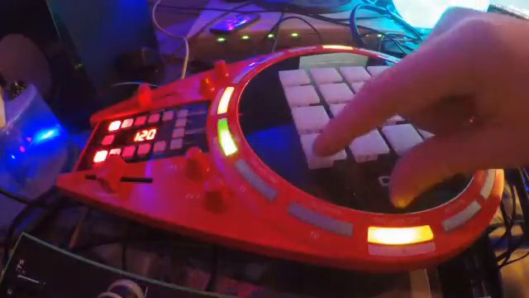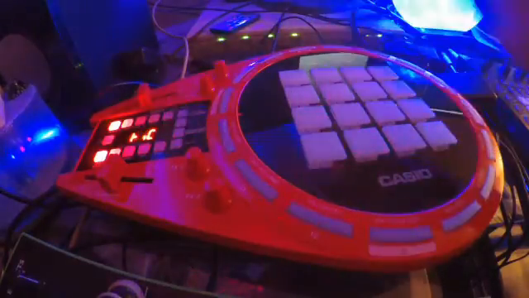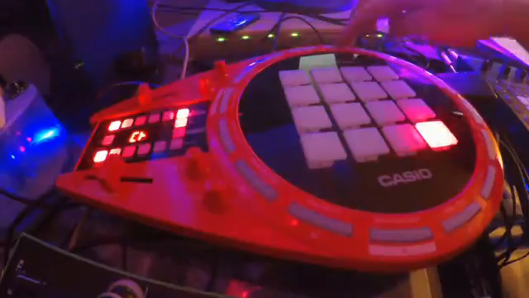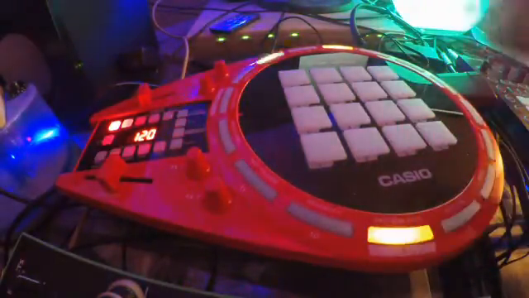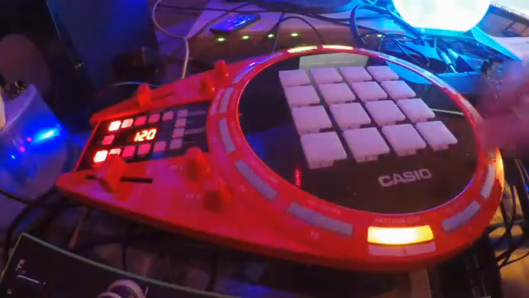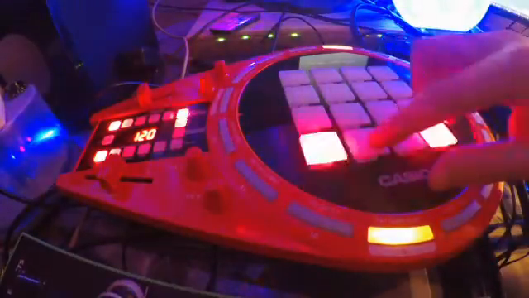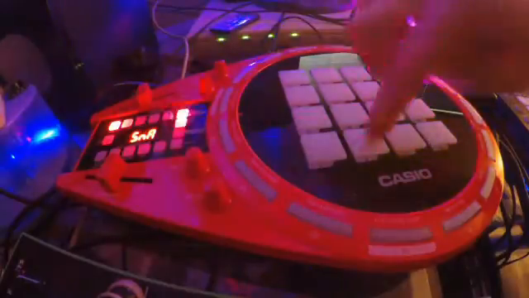Okay, now let's add kick drum. Let's press kick. Let's just put one here and then one here. And then we want snares. Let's do the snares on these two.